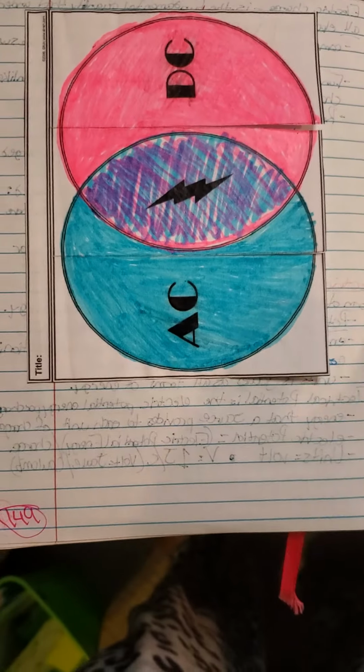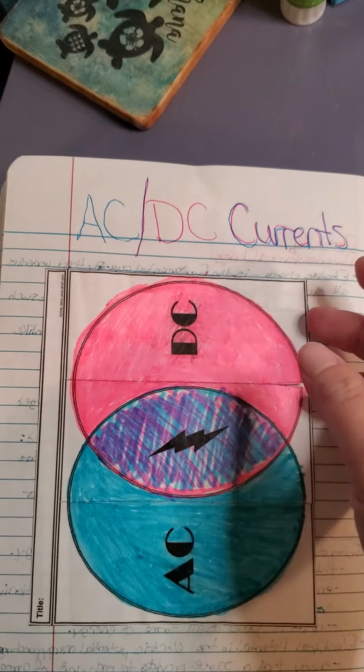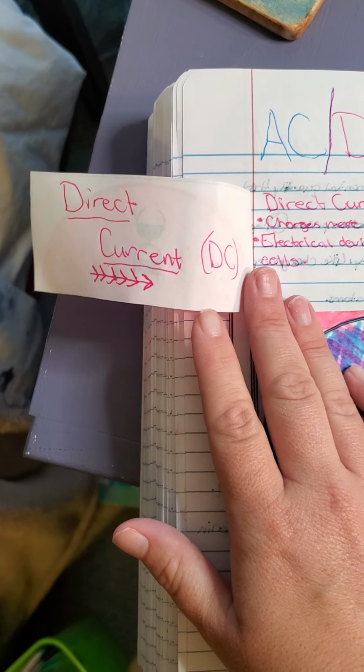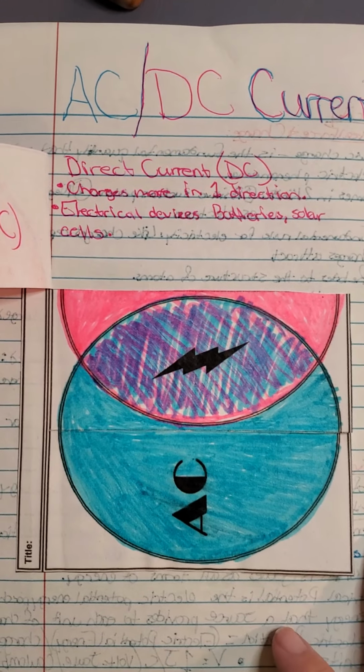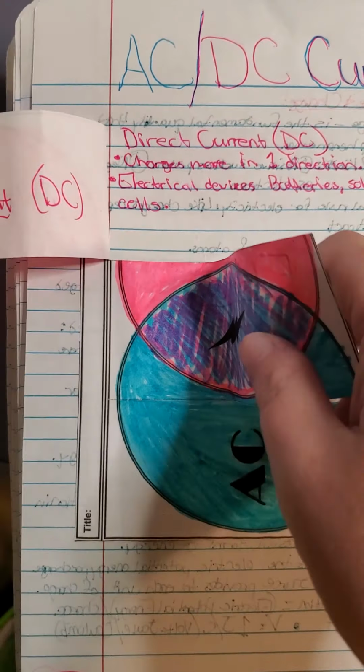AC/DC. And then I have my blue for AC/DC, the middle mixed together in DC. Direct current, have the arrows pointing one direction. And then we have the blue and pink, and I did it a little different.